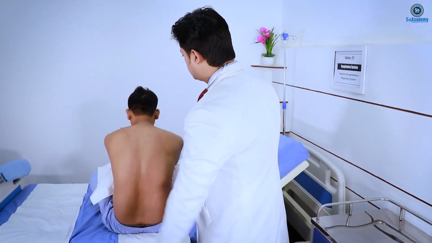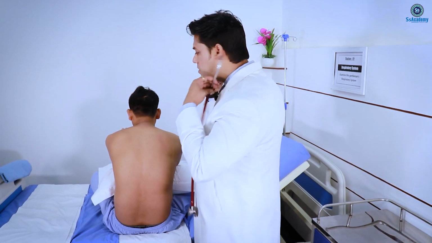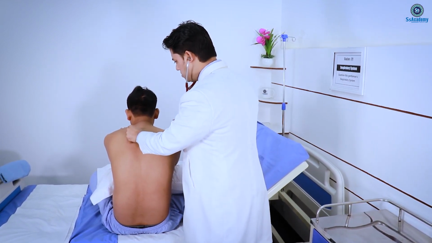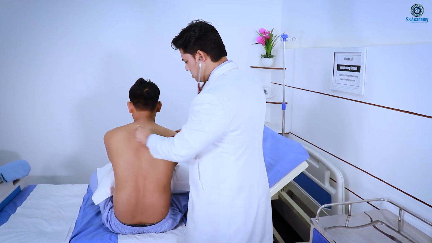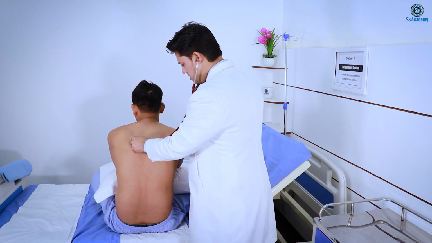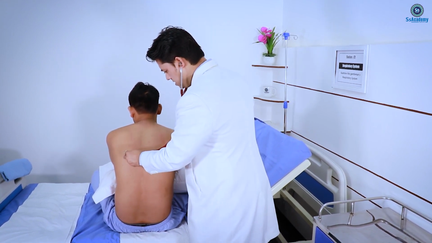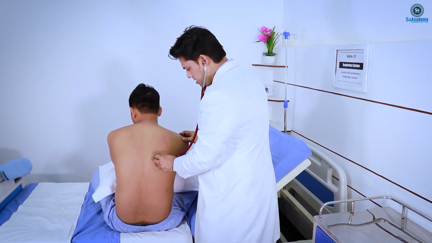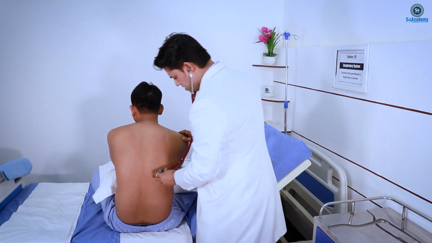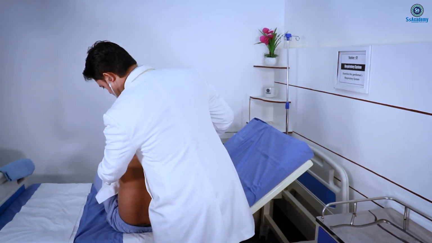percussion. So immediately after the CPN, then the BS for the breath sound. You need to put the stethoscope here for the breath sound and tell him, take a deep breath in and out all the way through your mouth. Once again, once again, over the axilla as well.